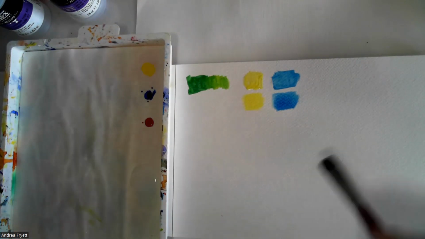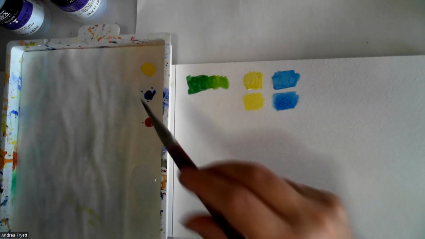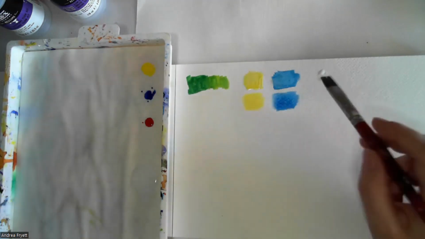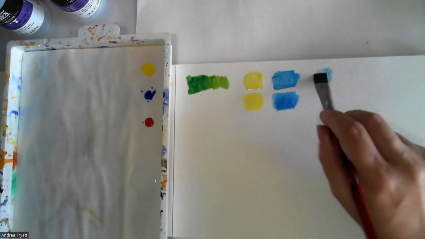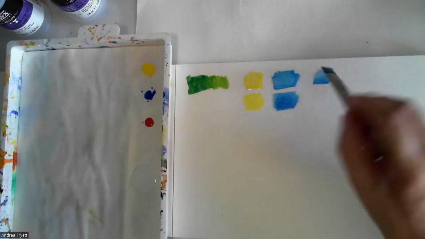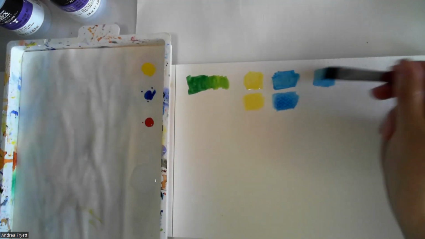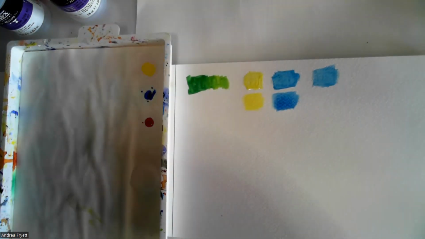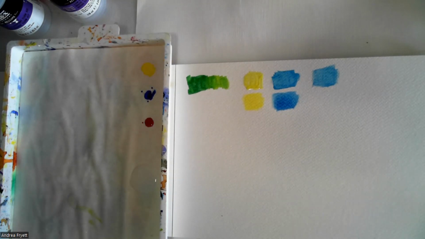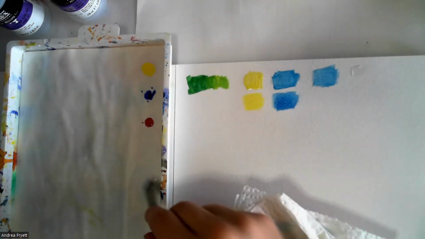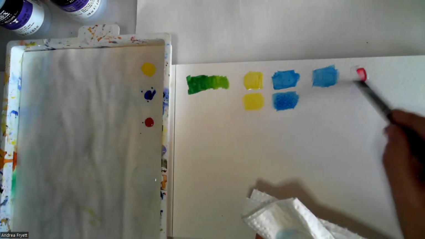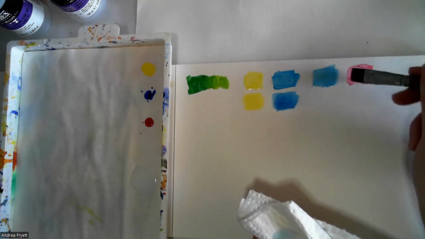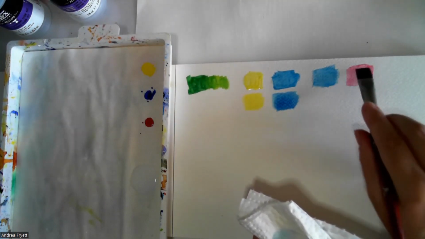We're just letting this dry. So partly I'm making these swatches now just so we can let them dry. And then let's take some of this blue with some gel medium, a little bit more. And I'm gonna add some red over this after. And we'll take some red. I'm cleaning my brush every time with my paper towel, just because I want these to be nice and clean mixes. And we'll add some red over here.